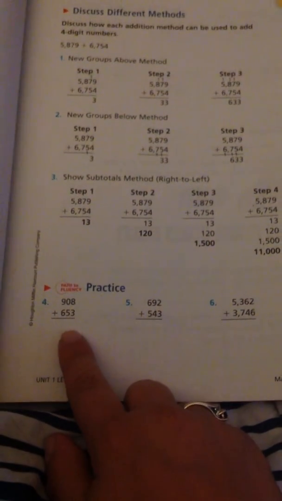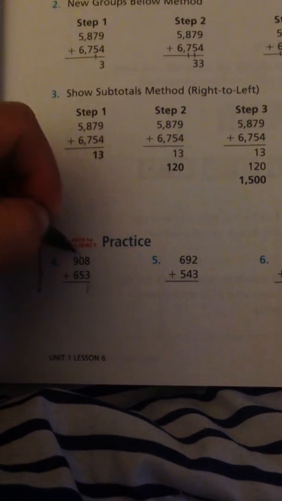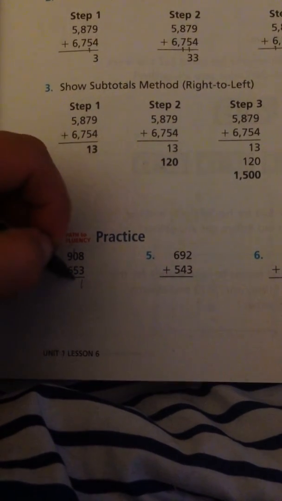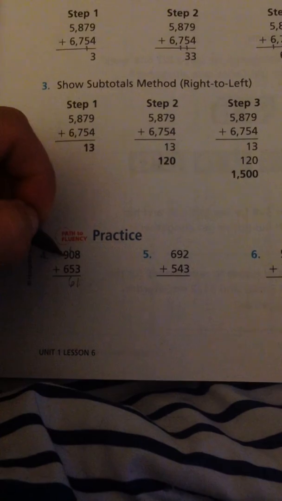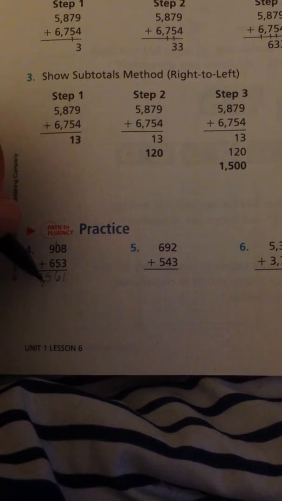So look at number 4. I'm going to use the new groups above method as I'm adding. So I know that when I'm adding, I'm going to add, starting on the right, 8 plus 3, which is 11. My new groups above method tells me that I put my new group above. So I have 1 plus 5, which is 6. And I have 9 plus 6, which is 15. Again, don't forget my comma. So I know that 908 plus 653 equals 1,561.